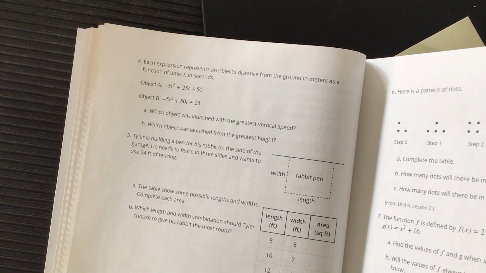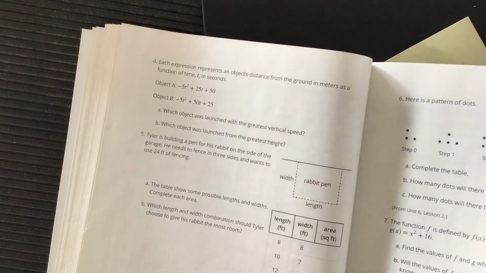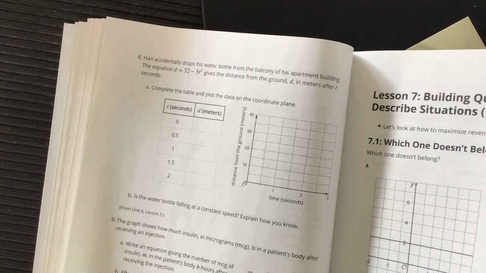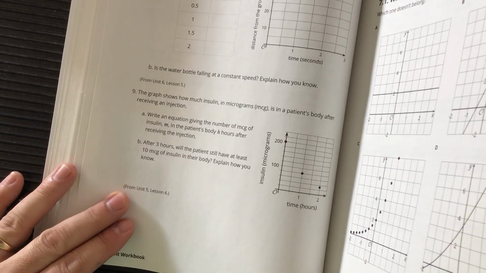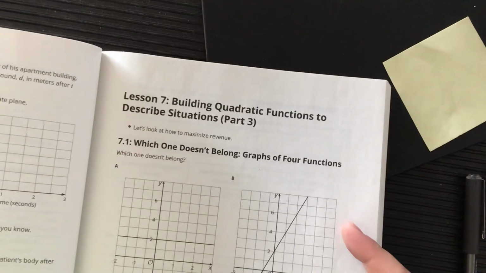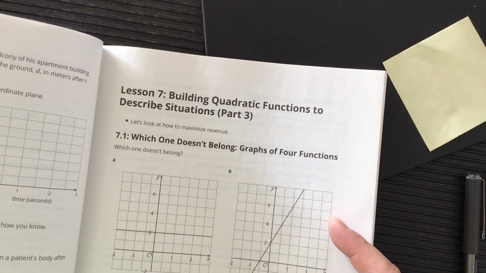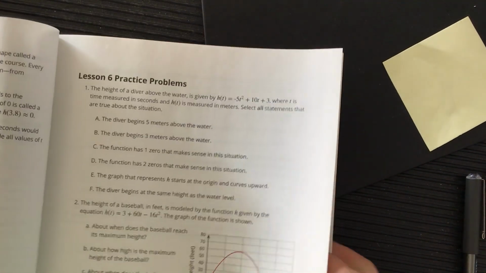Four is also from this section. 5, 6, and 7 are from this unit. So is 8. So 9 is the only one that's from last unit. So 8 out of the 9 should tell you if you know what you're doing here, thus far, 6 lessons into this unit. So go ahead and work on those. Watch for the word explain and let me know if you have any questions.